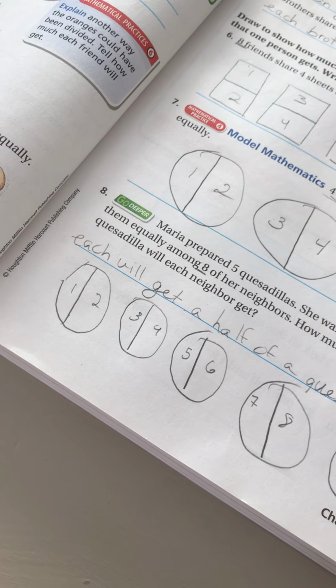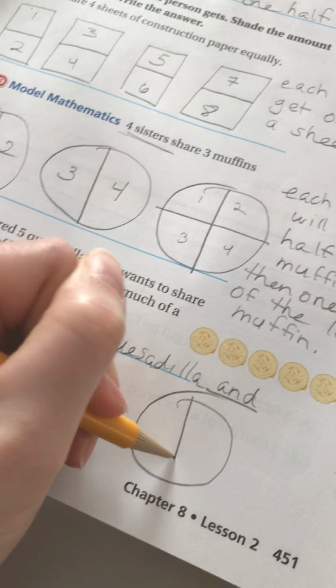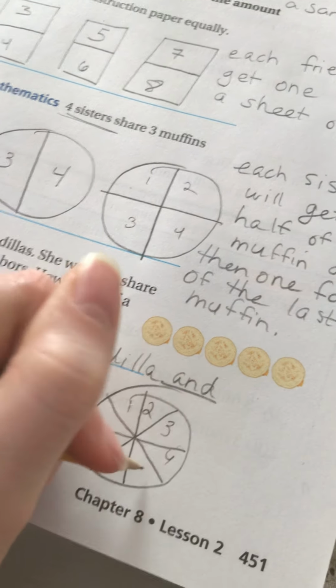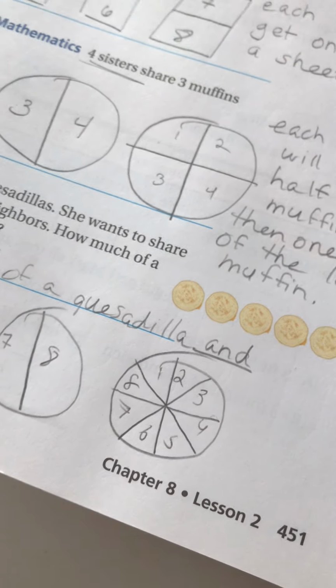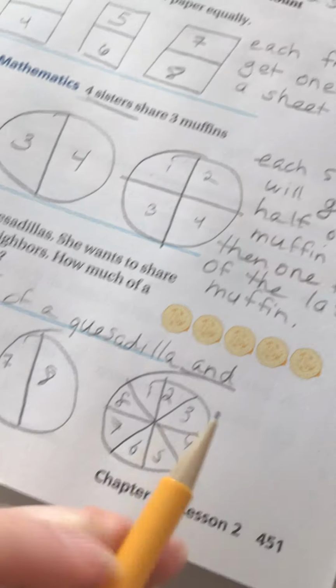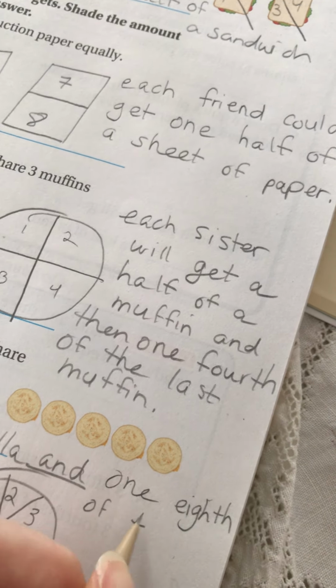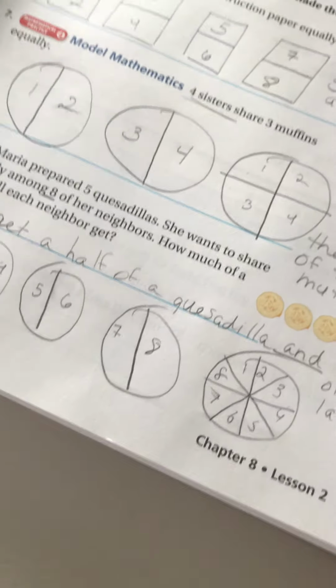So with these 4 muffins, we split into 2 pieces each. So they'll each get a half. Now we'll split this one into 8. See that? 1, 2, 3, 4, 5, 6. All right. So they'll also get a 1/8 and 1/8 of the last one of the last quesadilla.